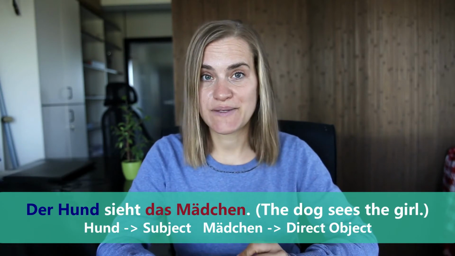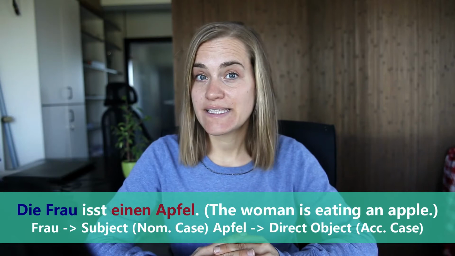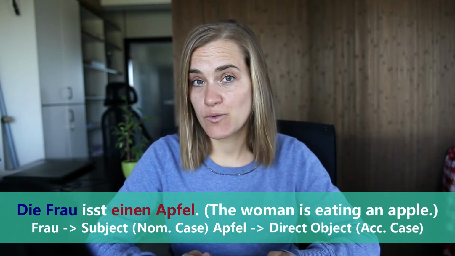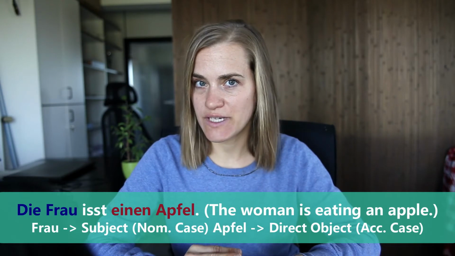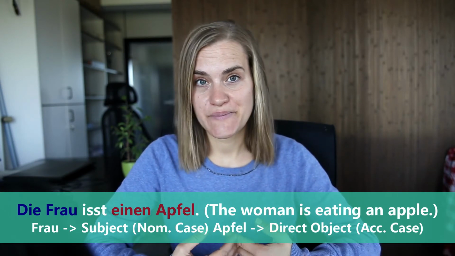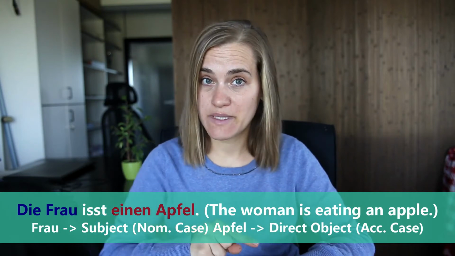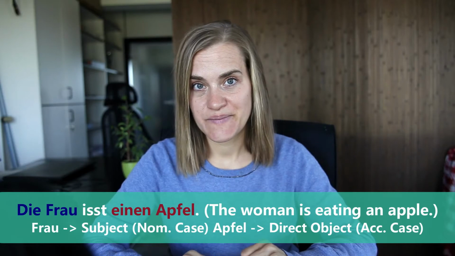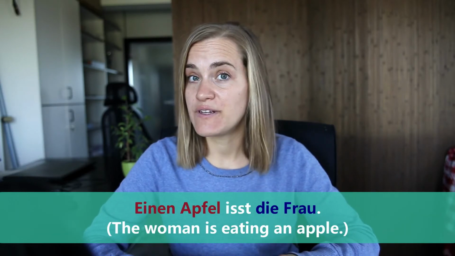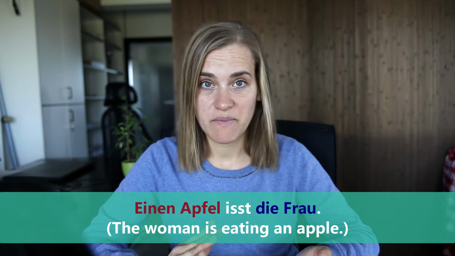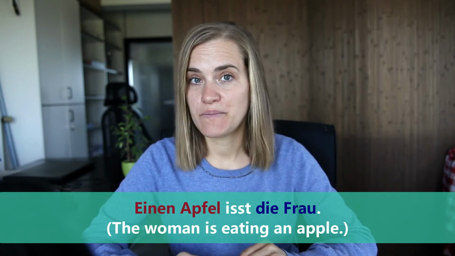She's the direct object. Die Frau isst einen Apfel. The woman is eating an apple. The woman is the one eating something, so she's the subject. And the apple is being eaten. It's the direct object. Frau takes the nominative case, and Apfel takes the accusative case. You could also say, einen Apfel isst die Frau. Same meaning. The woman is eating an apple.